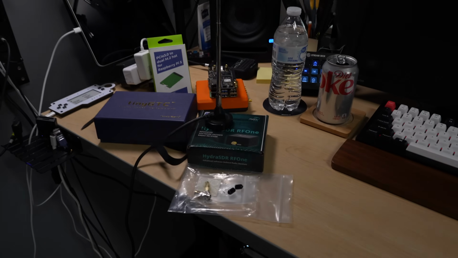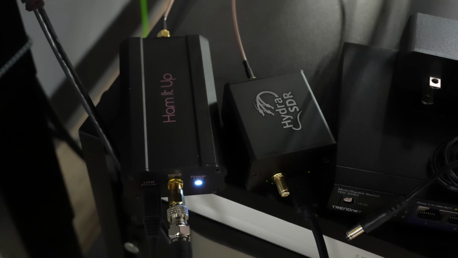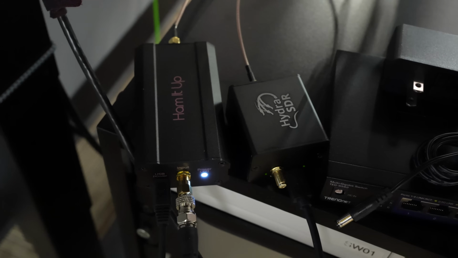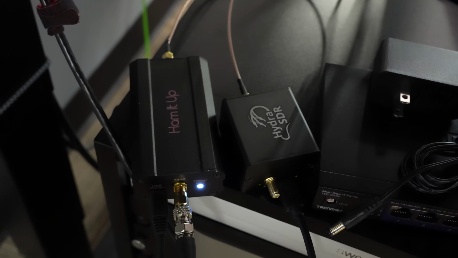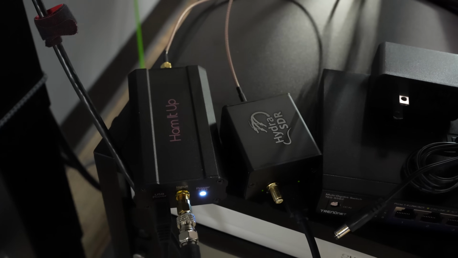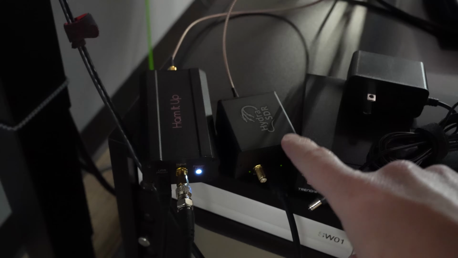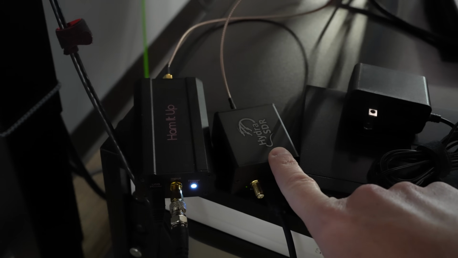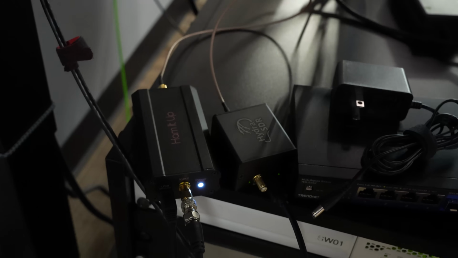To test that out, I have my Hydra SDR sitting here, it's actually down here, along with a Ham It Up from Nooelec. What the Ham It Up does is it takes low frequency signals like 60 kilohertz and boosts them up to 125 megahertz, specifically 125.06 megahertz, so that devices like a Hydra SDR, or pretty much any SDR in the more standard megahertz range, can listen to these low frequency signals.